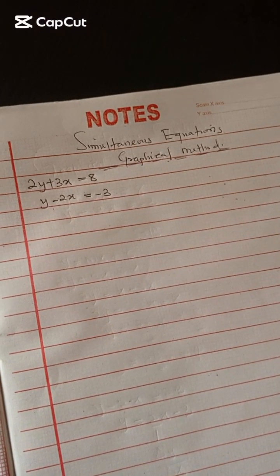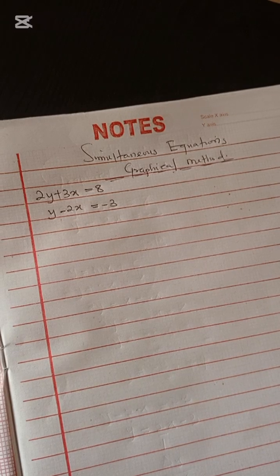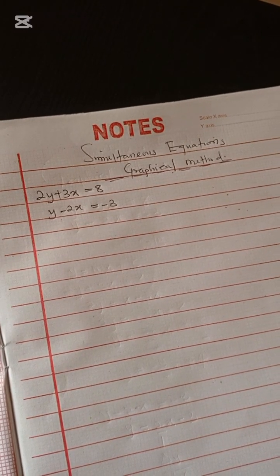Are you a student and you find it difficult to use the graphical method to solve simultaneous equations? This video is for you. In the past couple of days, we've been using the elimination and the substitution method to solve simultaneous equations. In today's video, we're going to use the graphical method.